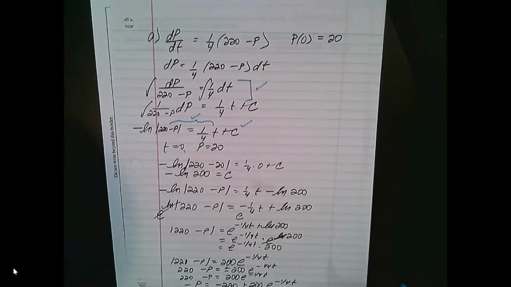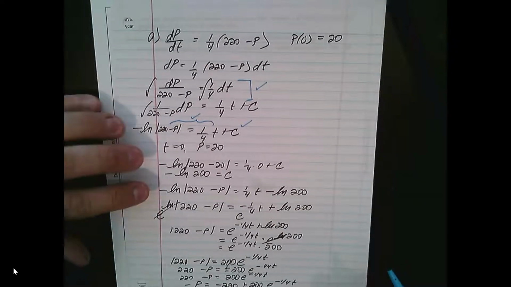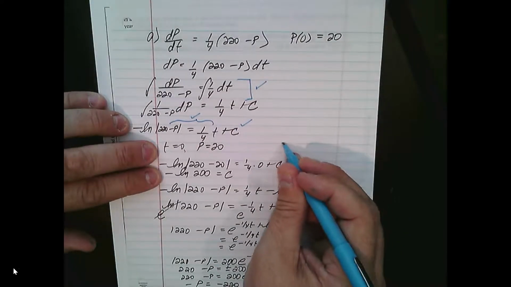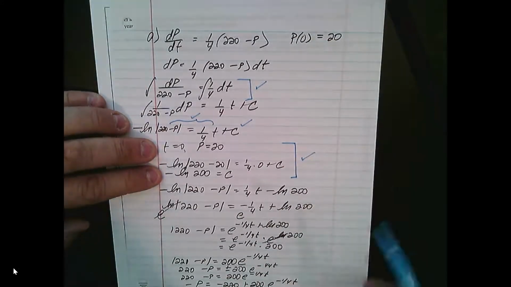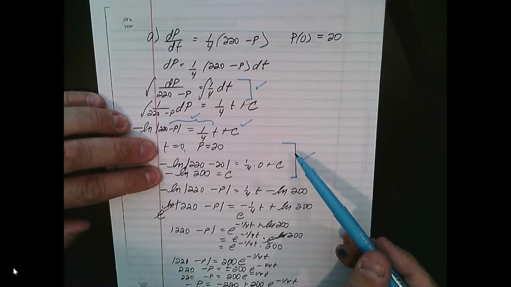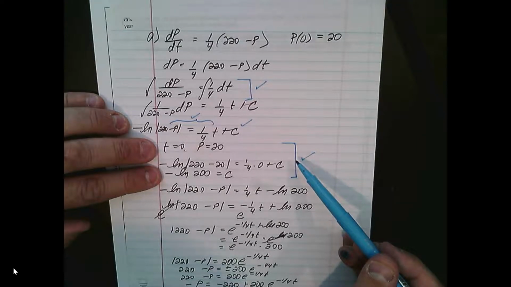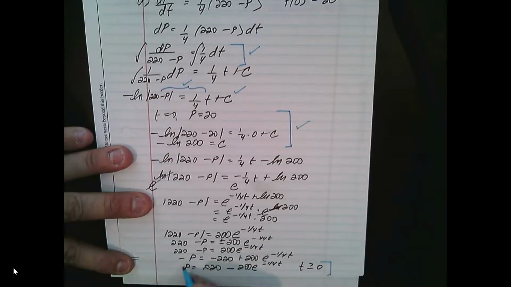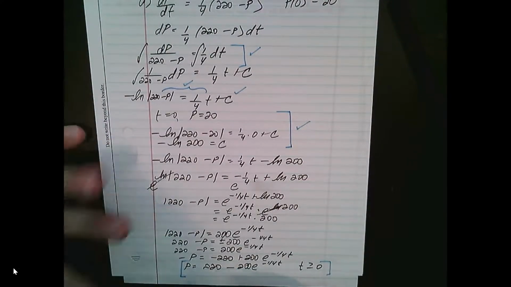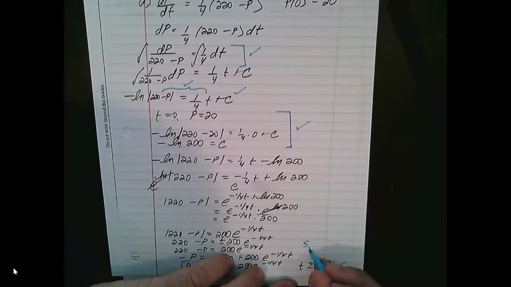A third point for the constant of integration. Remember earlier when I said let's use the initial condition early and solve for c? That gets you a point, and that's one of the reasons why I like doing this, so using the initial condition early. And then your final point is for coming up with the domain restriction and solving for p. This is a total of 5 points.